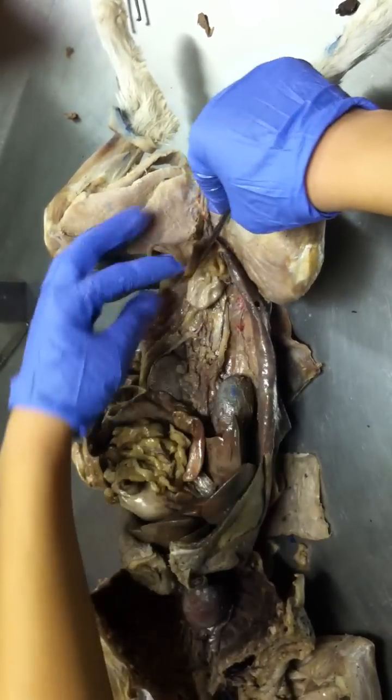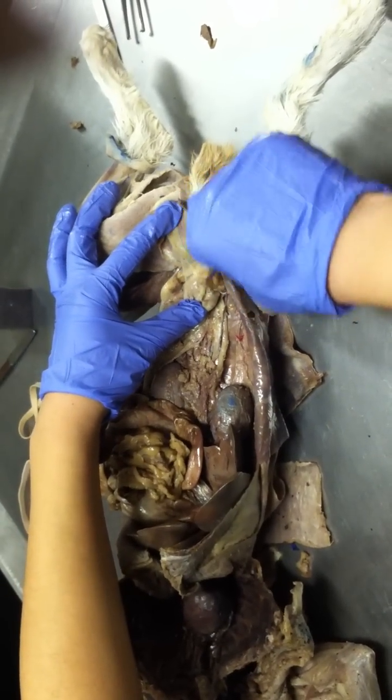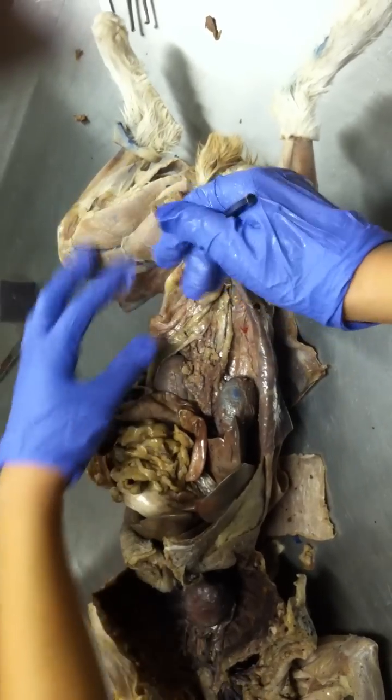This structure here is the what? Bladder. It's the bladder, right? And then what sends it out through to the outside? Urethra. It's the urethra. Excellent.